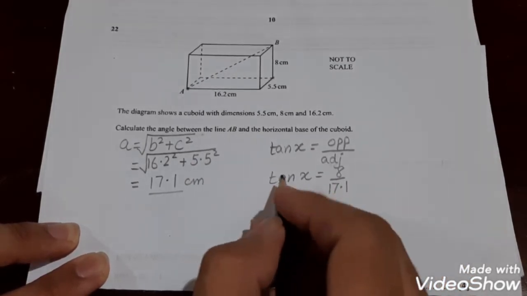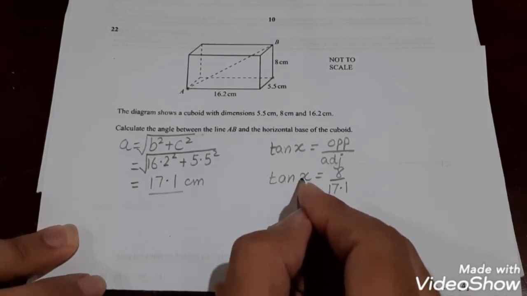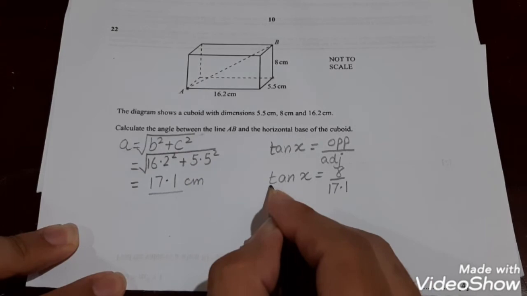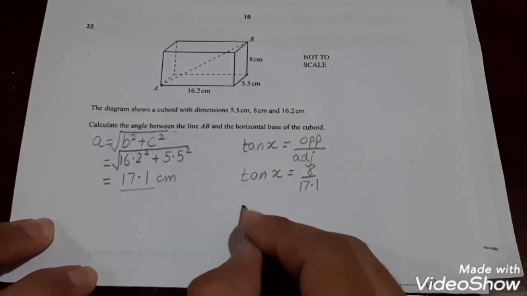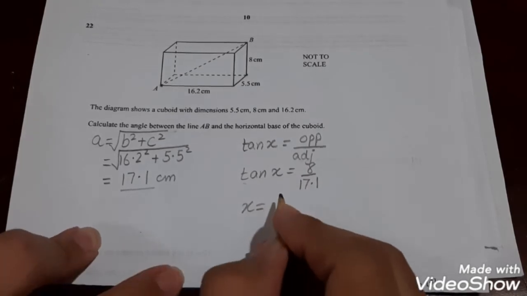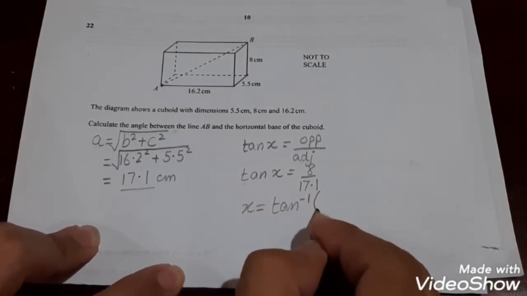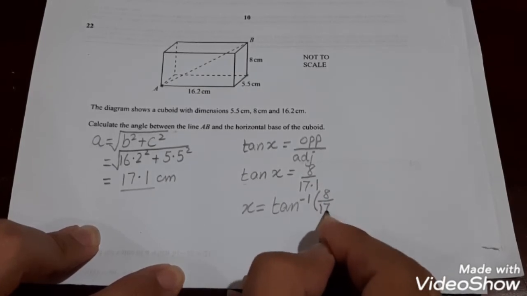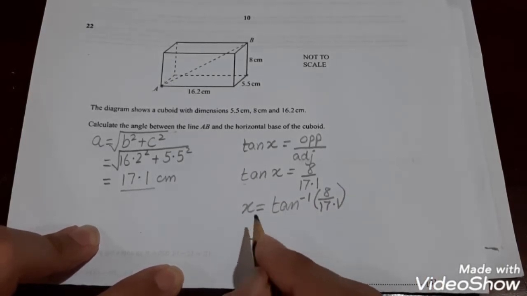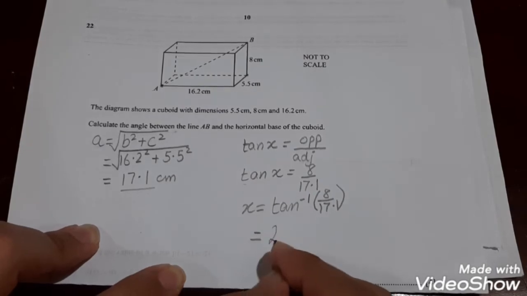As we need to calculate the angle, we will move tan from the left side to the right side, which will be x equals tan inverse of 8 divided by 17.1, which will be 25.1 degrees.